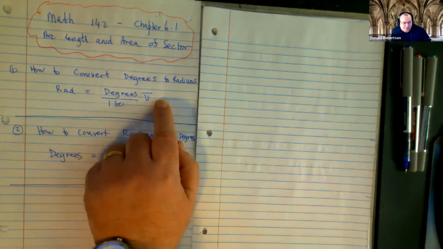Let's get started. We are working on 6.1 still, and we're working on arc length and area of sector. And I want to put these two here because some of the questions need the answer in radians, or at least you need radians to get the answer. And in other questions, they want the answer in degrees. So if you want to turn degrees into radians, it's the degrees over 180 times pi, and leave the answer as 4/7 pi, whatever you get. Don't make it a decimal. And if you want to do the other conversion, how to convert radians to degrees, we're going to use this one.